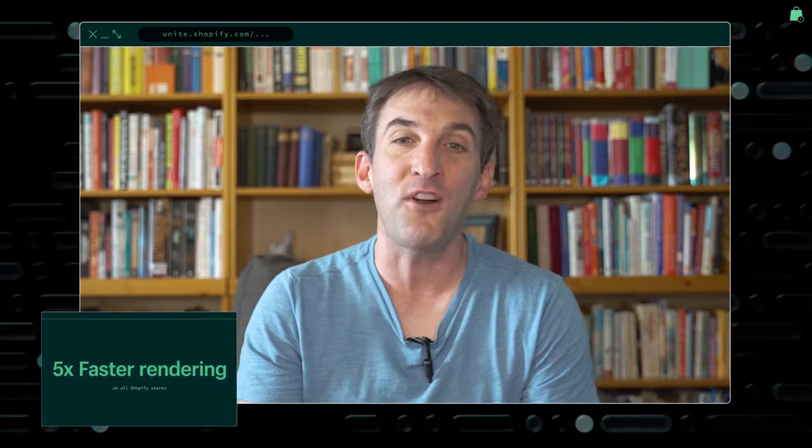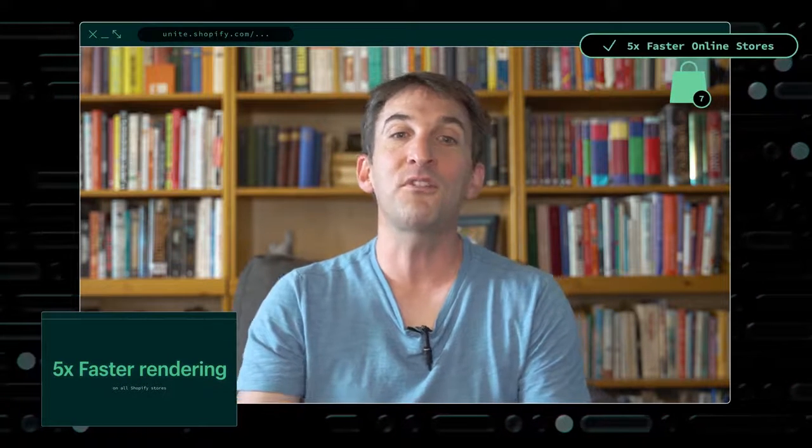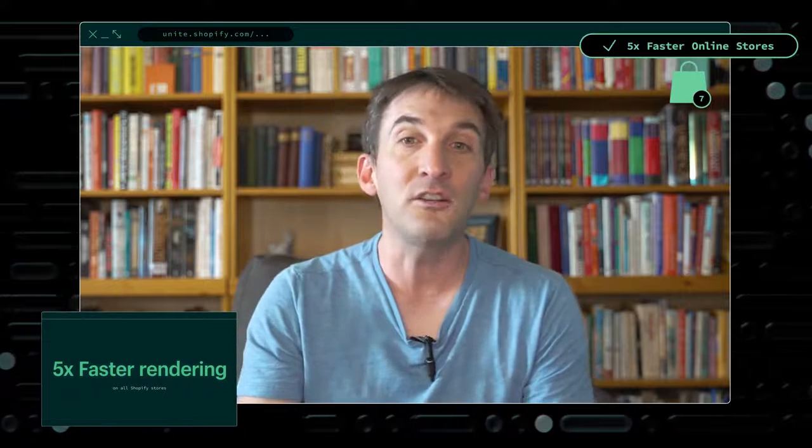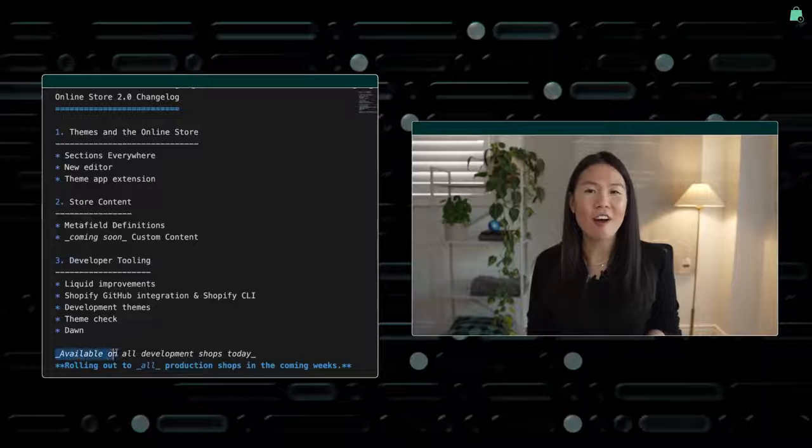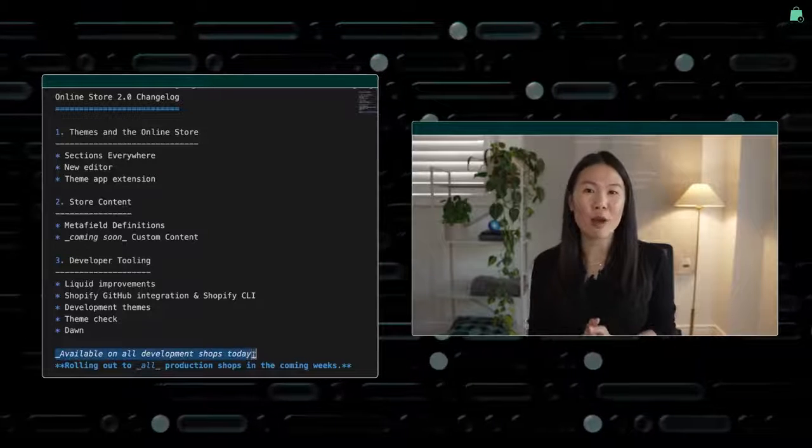Last year, we talked about our new storefront rendering engine. And today, I'm really proud to announce that all of Shopify stores are operating on this new engine. And thanks to this, we've been able to increase the rendering speed 5 times. And with our increased edge deployment, we're now within 100 kilometers of every buyer around the world. The best part is, all of this is available right now.